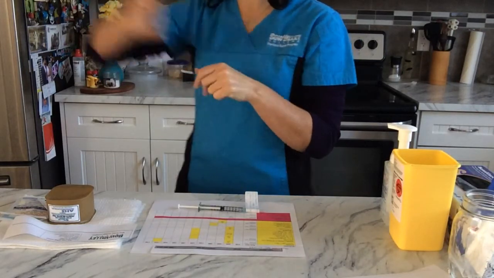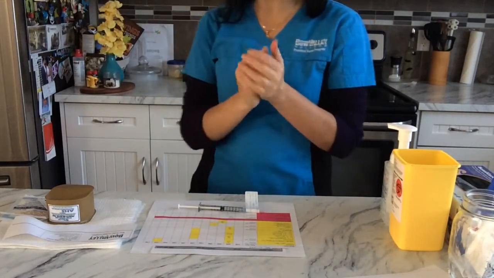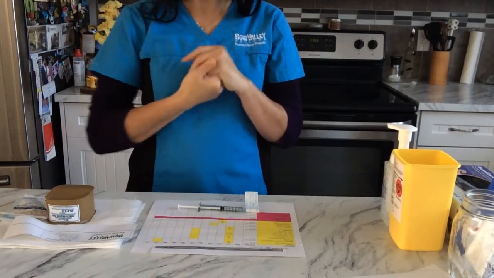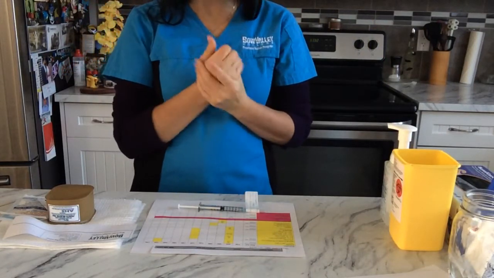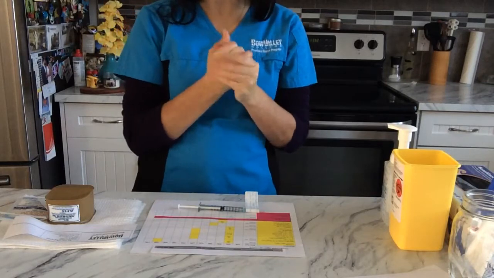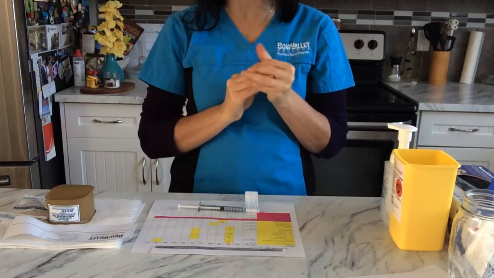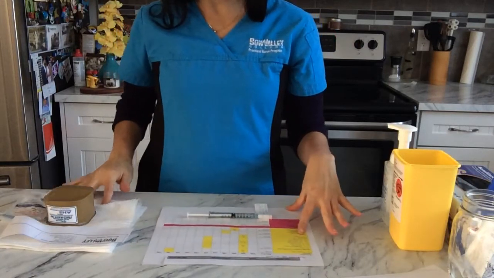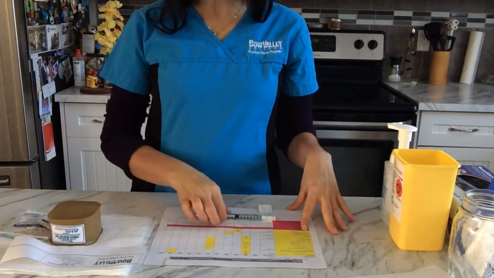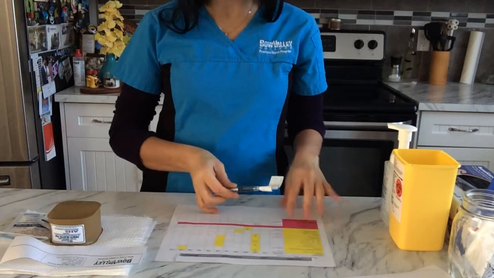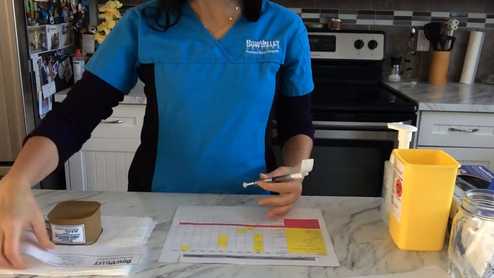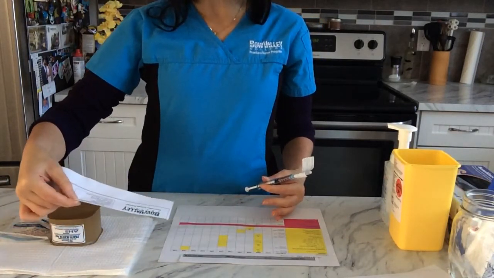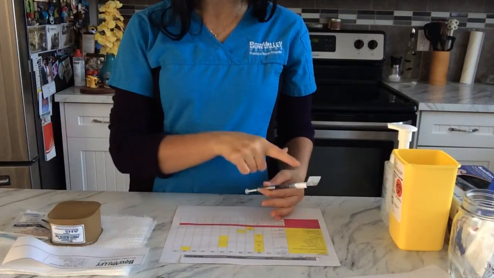So I'm gonna close the curtain to give you some privacy, and I'm gonna let her know that the doctor ordered some medications for today, but first I will double check my patient's identity. So I'm gonna ask her, could you please tell me your first and last name? And she says Parks Marta. I have Parks Marta.